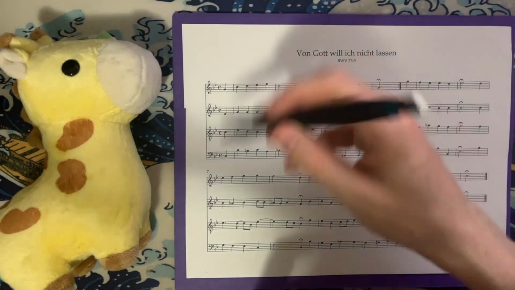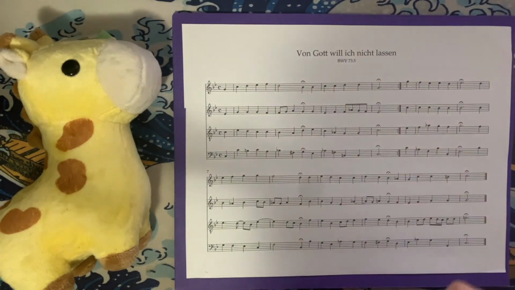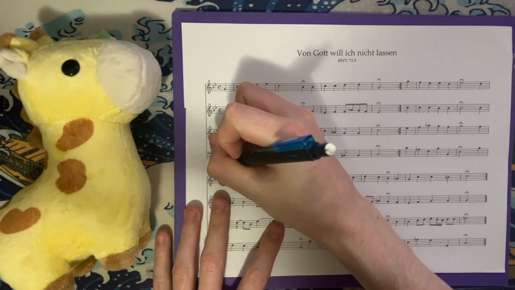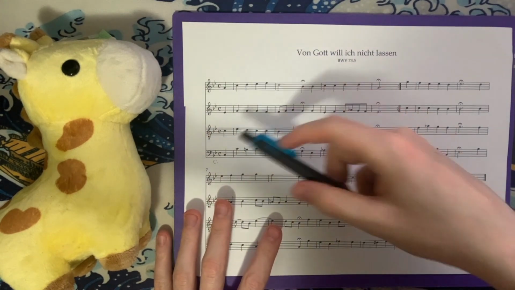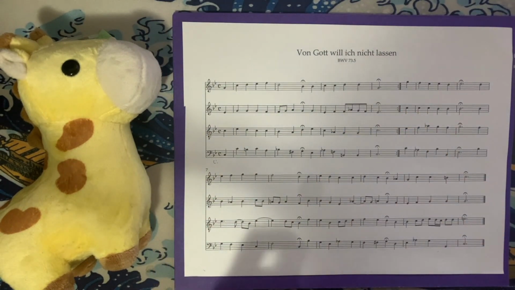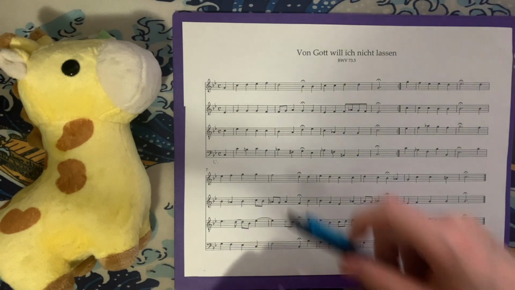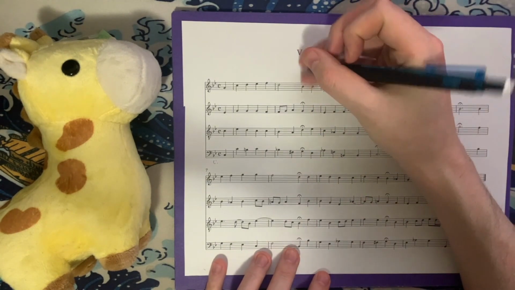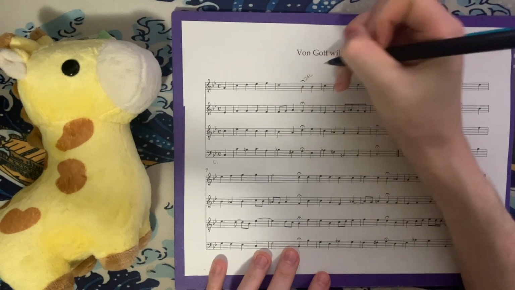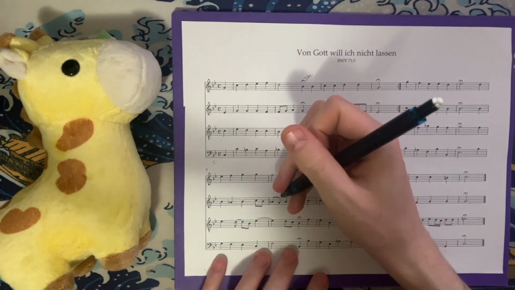But yeah, we have two flats in the key signature. We start on C minor, we end on C major. I reckon we're in the key of C minor. Don't let the key signature fool you, even though we do hint at G minor throughout the chorale. It's interesting. Our first cadence is actually an imperfect authentic cadence in the key of G minor, so it's interesting that he starts off in the key of C minor.